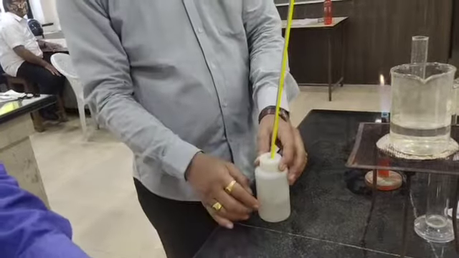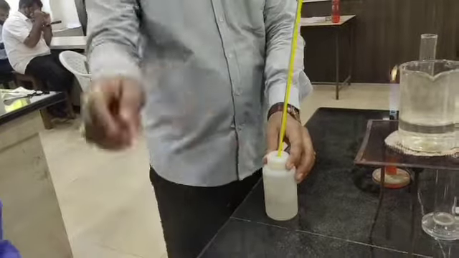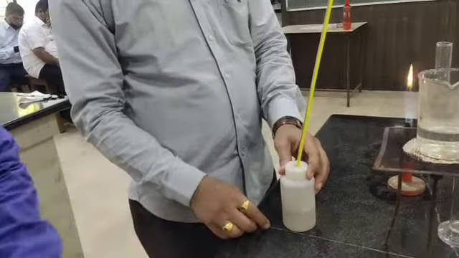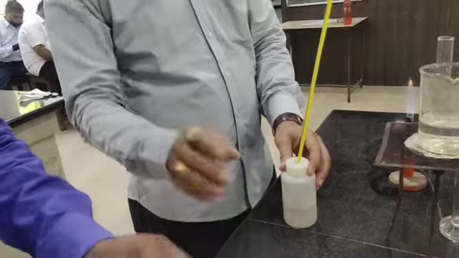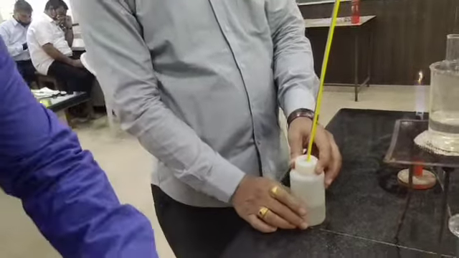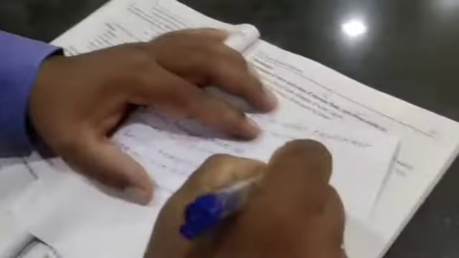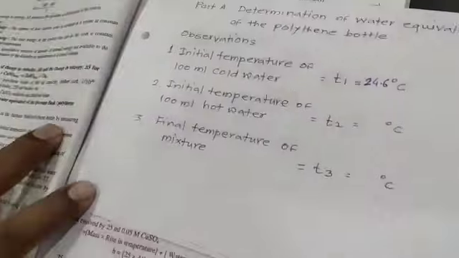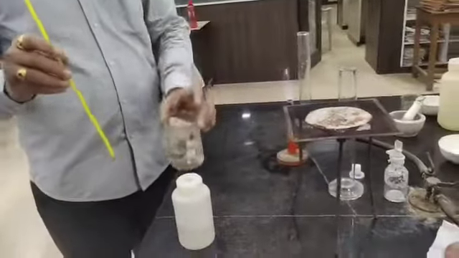So that I am going to write here: 24.6 degrees Celsius.